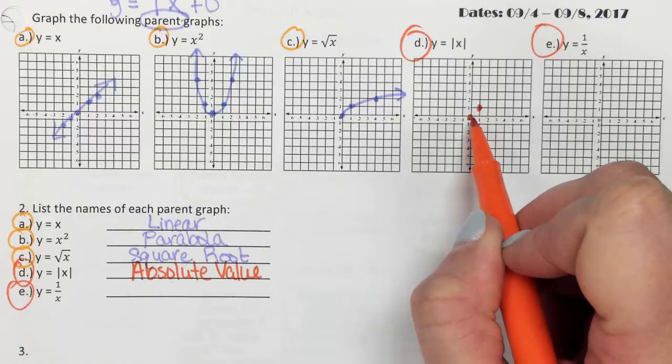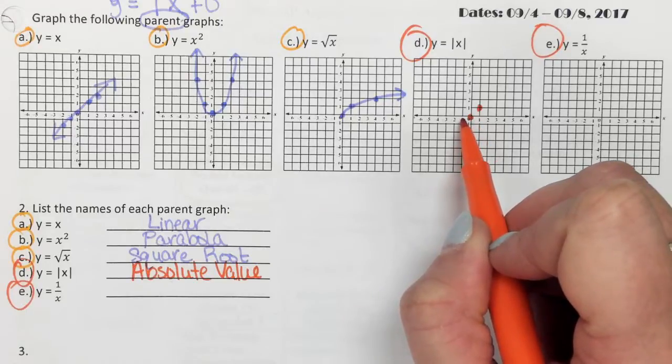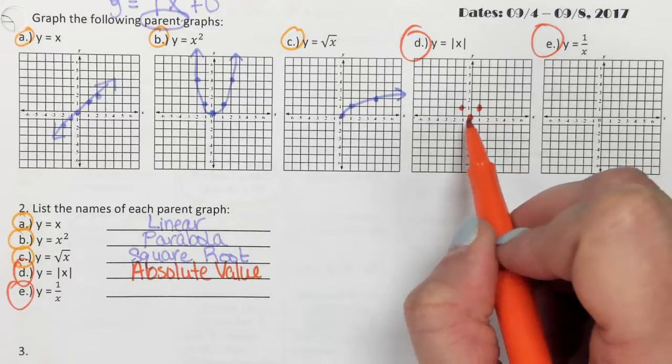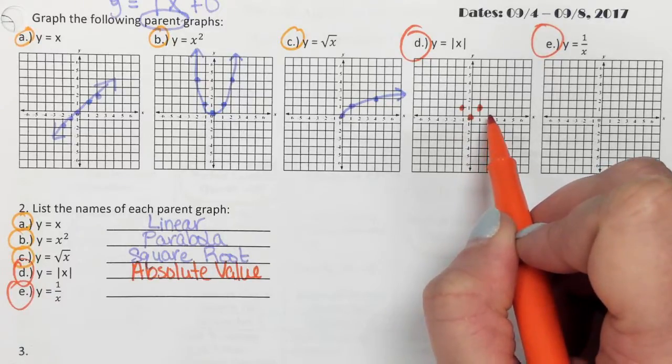All right, let's do negative 1. What's the absolute value of negative 1? 1. So I'm going to go up 1. All right, what's the number after 1? 2. So I'm going to go over 2. What's the absolute value of 2? There you go.